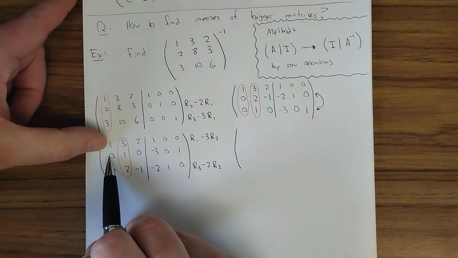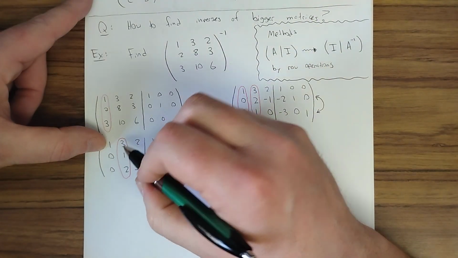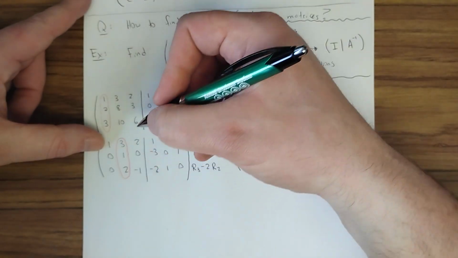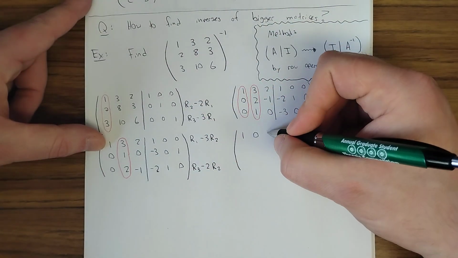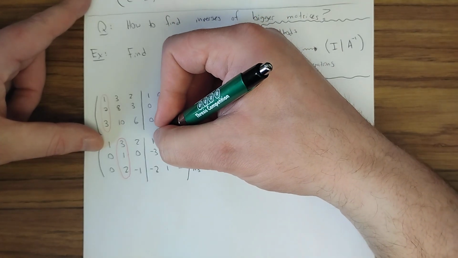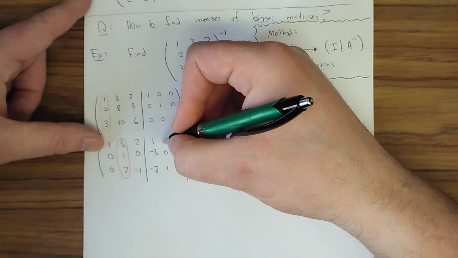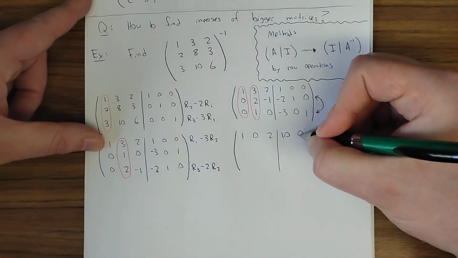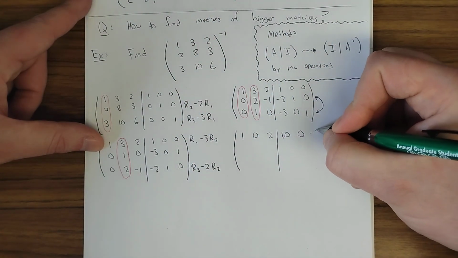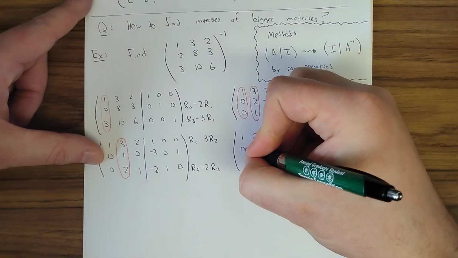Okay, 1 minus 0 is a 1. 3 minus 3, well, this better be a 0, and it is. 2 minus 0. 1 plus 9. 0 plus 0. 0 minus 3. And middle doesn't change.